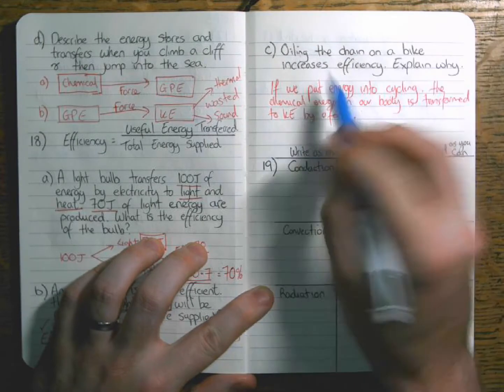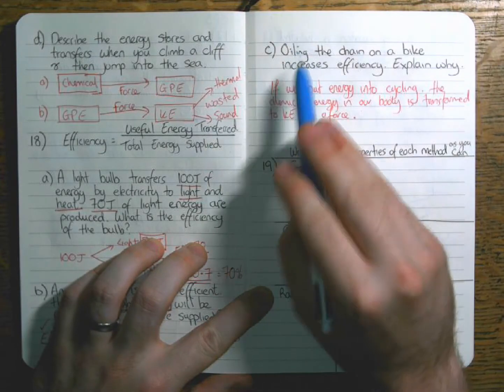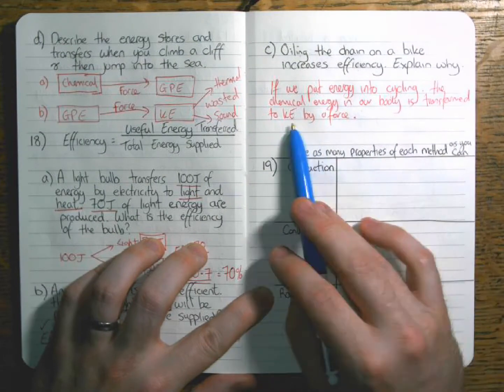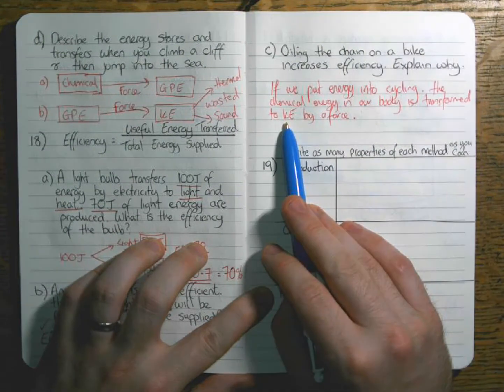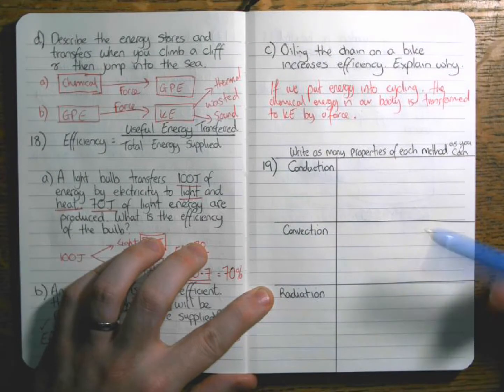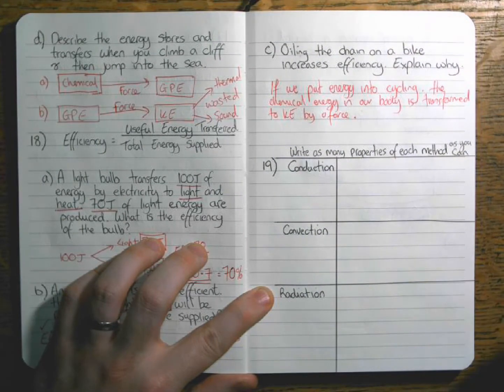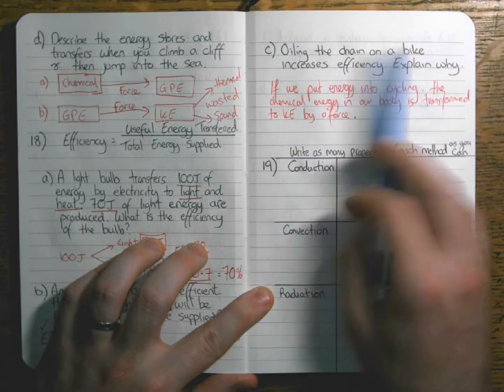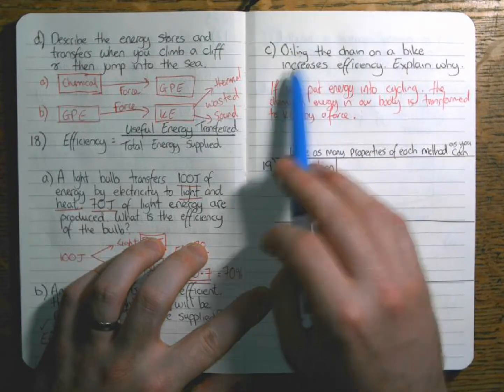that if it's not oiled, less of that energy is actually going to be put into kinetic energy, and some of it's going to be wasted as heat and sound because of the friction on the chain. Now we've got to make sure that we stick to answering the question. So it actually wants us to talk about why it increases efficiency.